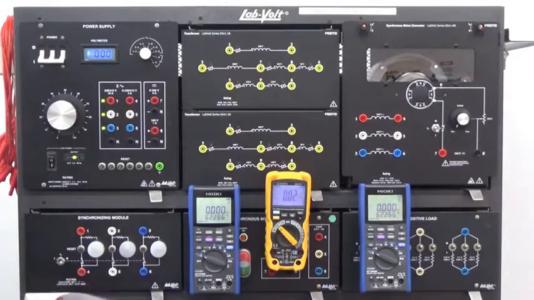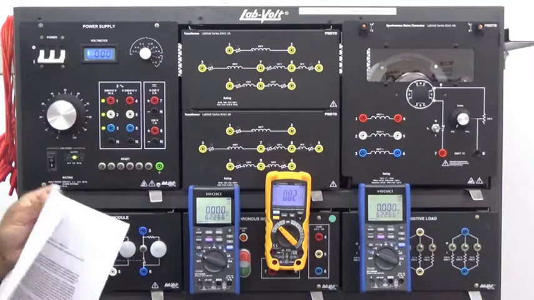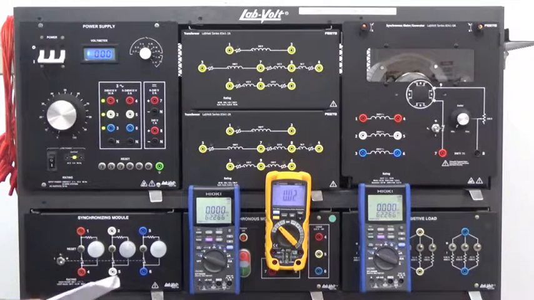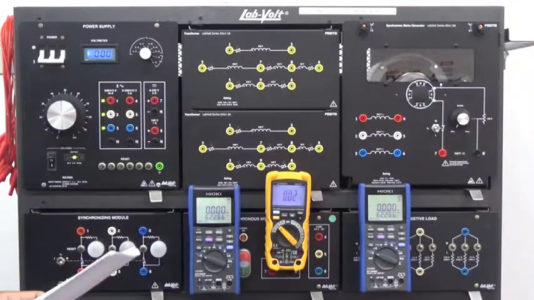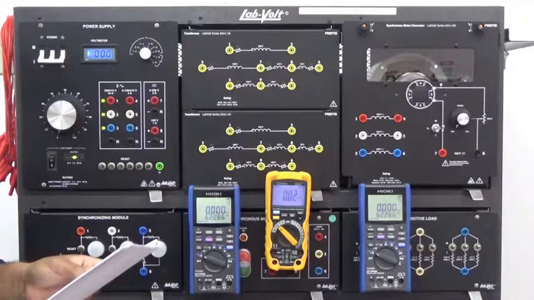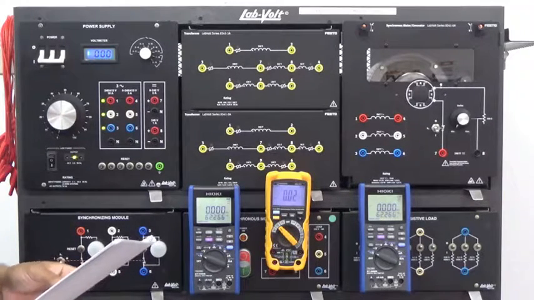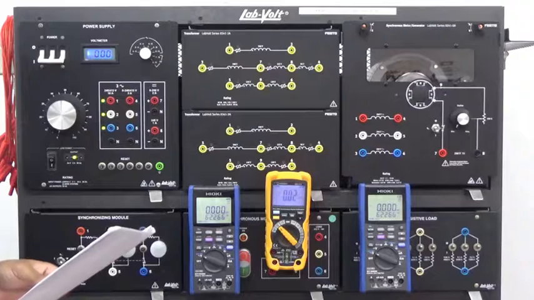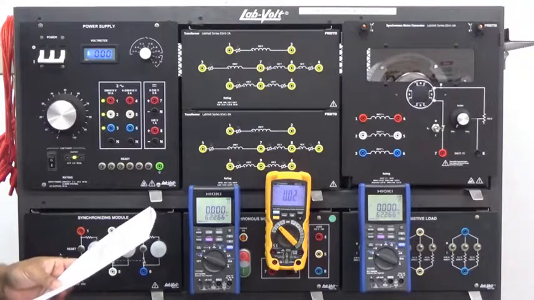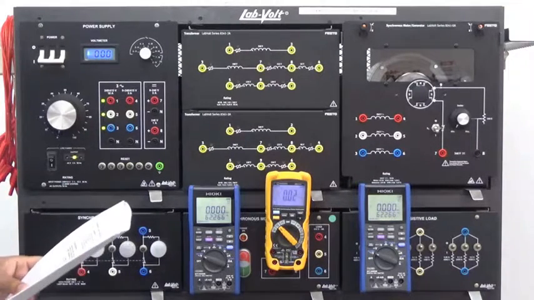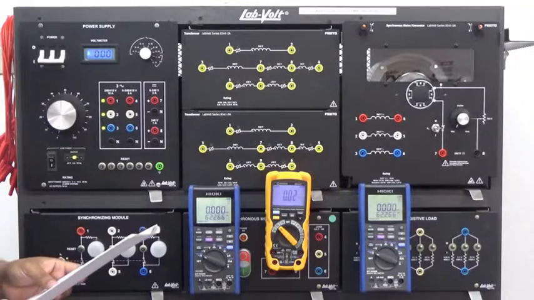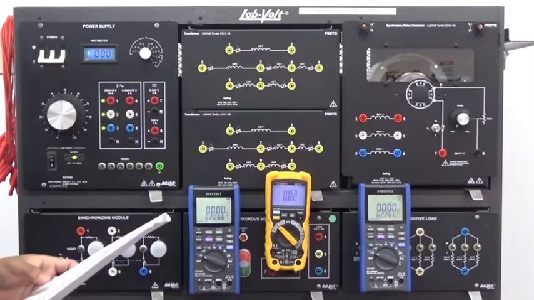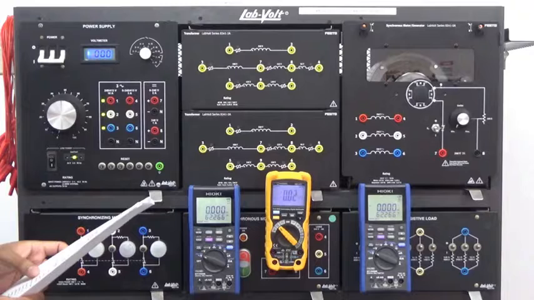Now let's move on to the procedure. You can do the first part yourselves. Let's go to the second part. It says list the rated voltage for each of the 3 windings. For terminal 1 to 2 it's 240 volts.